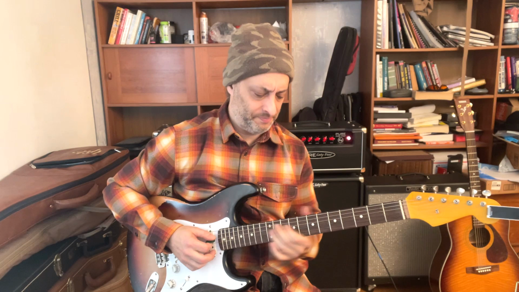Next one's going to be a little bit different. It's going to be using the 2nd degree and the 6th. So more of a major pentatonic sound. So there's my root. I'm going to just go up here.